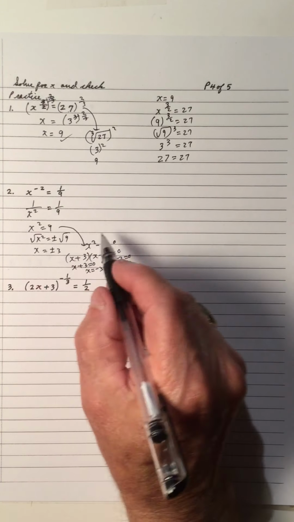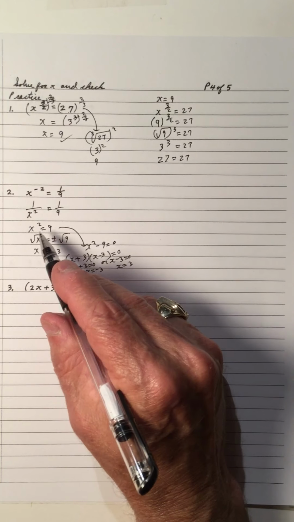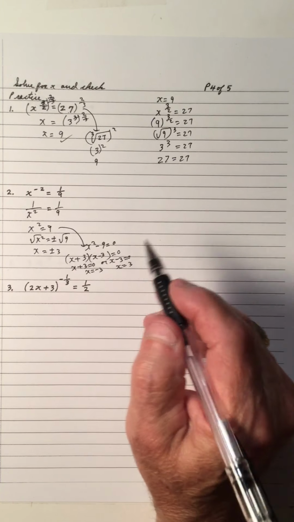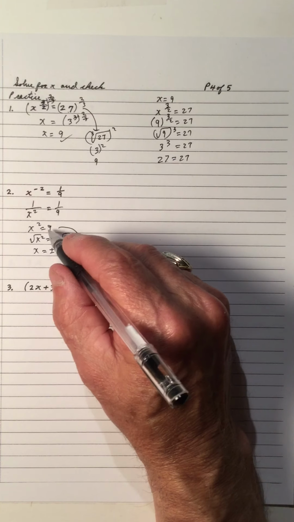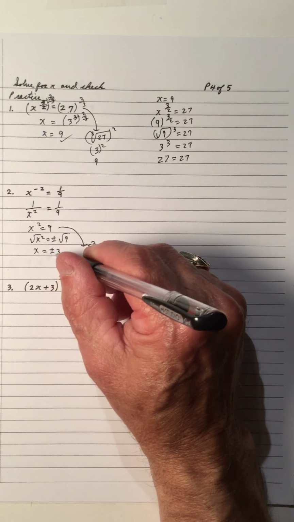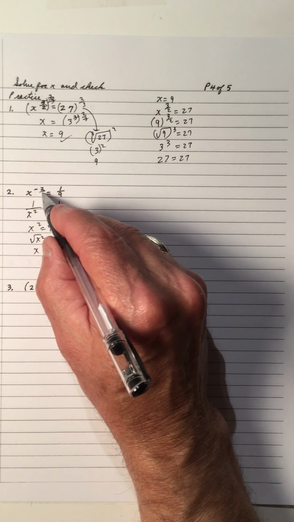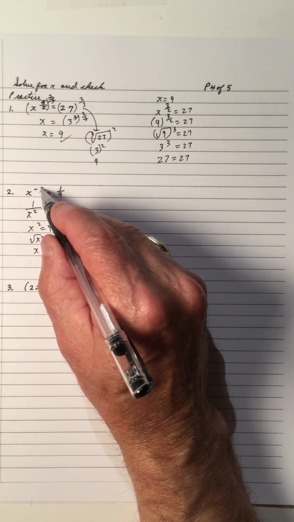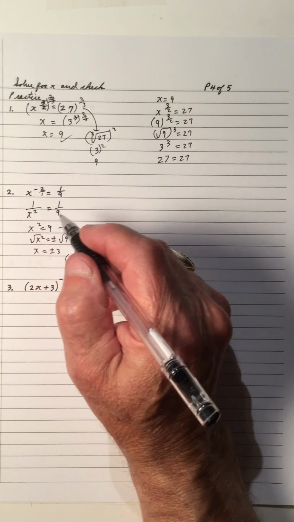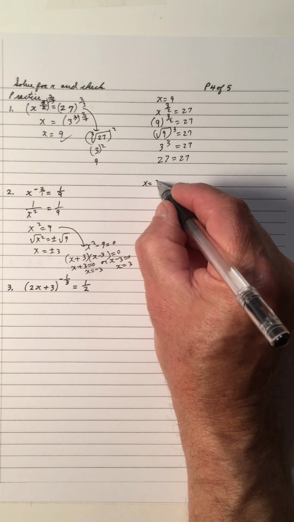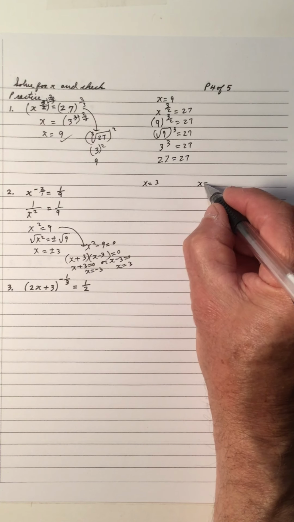Or we could have done it this way. When we did the section on solving quadratics, this was explained over and over. So we have two roots, again because of the square. Notice the negative 2 is over 1. The numerator of this fraction is a square, so there are two possible answers. So x is equal to 3, or x is equal to negative 3.